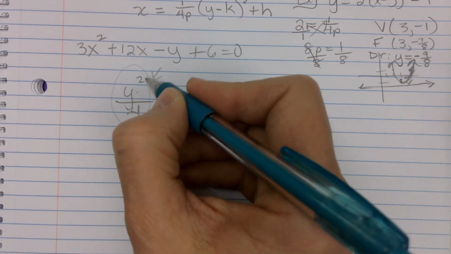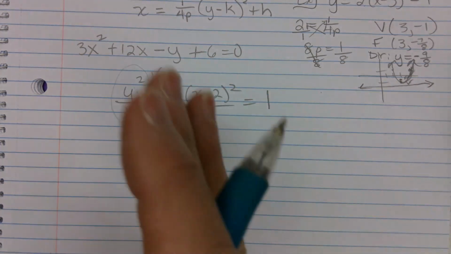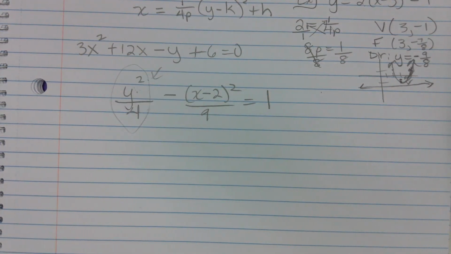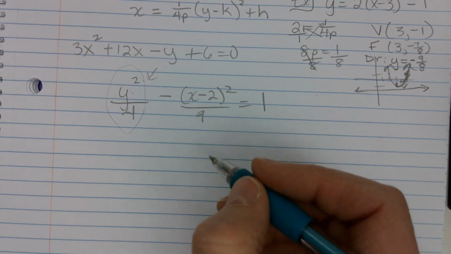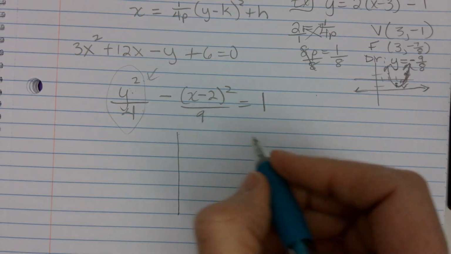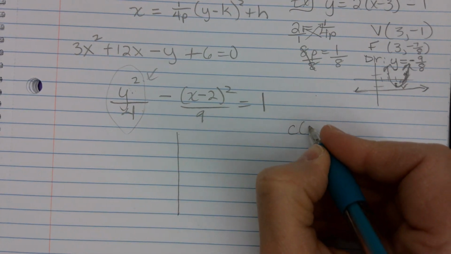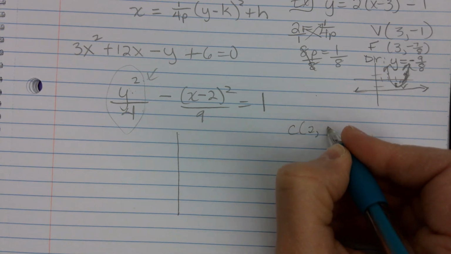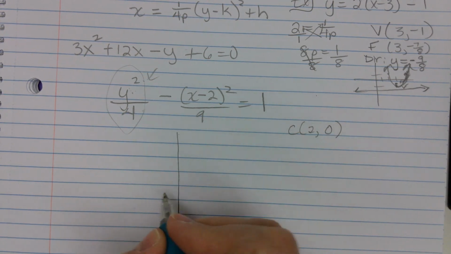If the y squared is positive, this is an up-down hyperbola, and the vertices start from the center. What's the center? 2, 0.